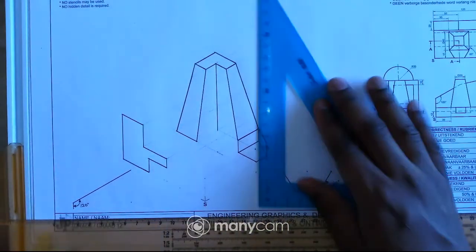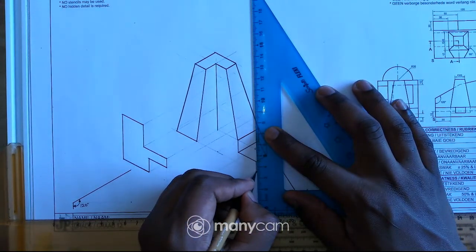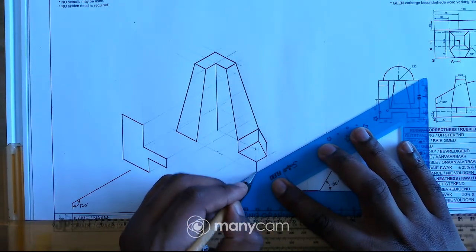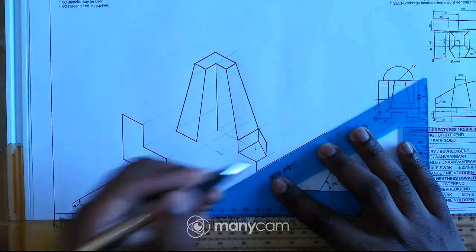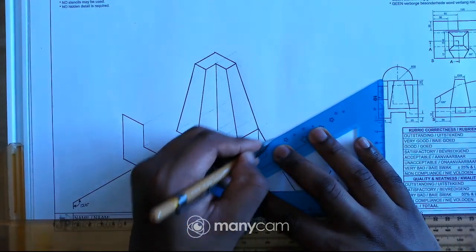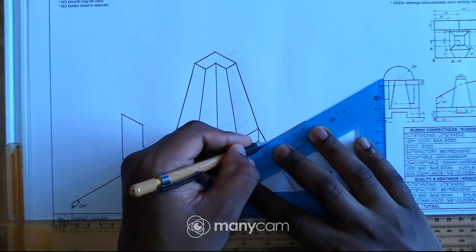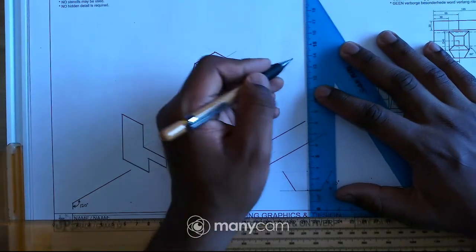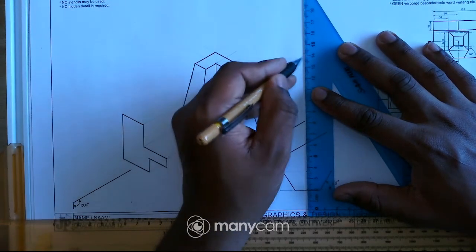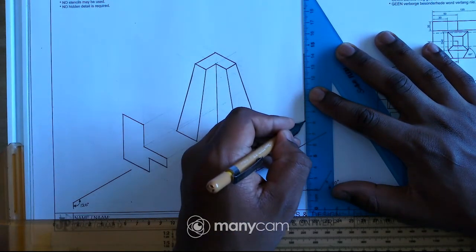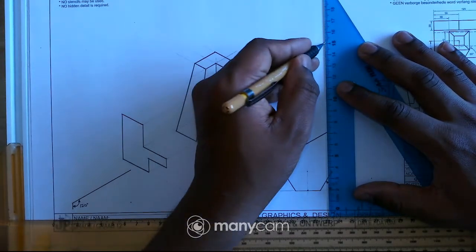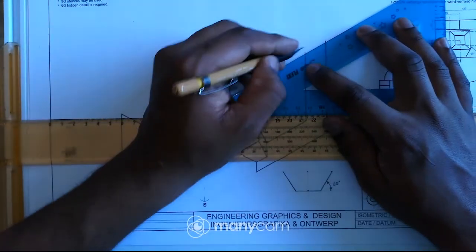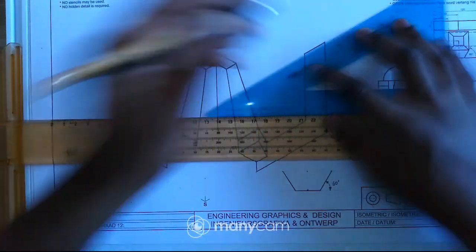So from here I can just draw a line like that. Then I'll just draw a line all the way to that point up there, and this point I'll just draw it up to there, and then I just draw a vertical line up to that point there, like that, like that, like that.